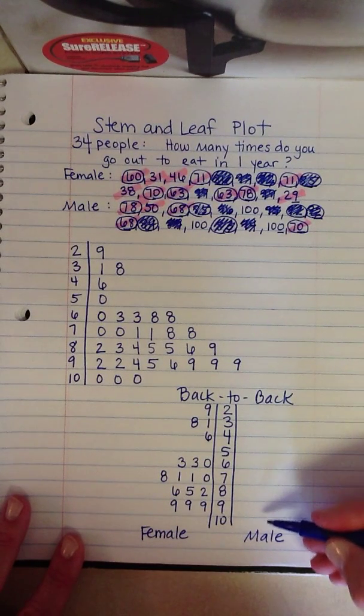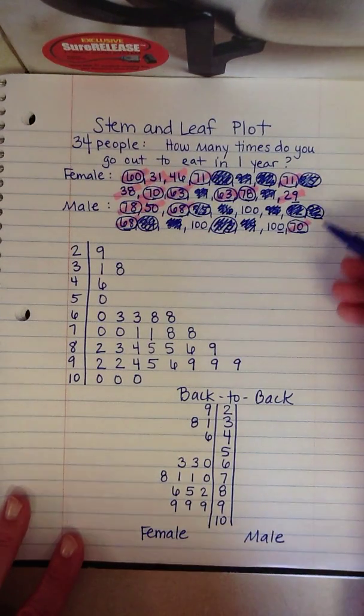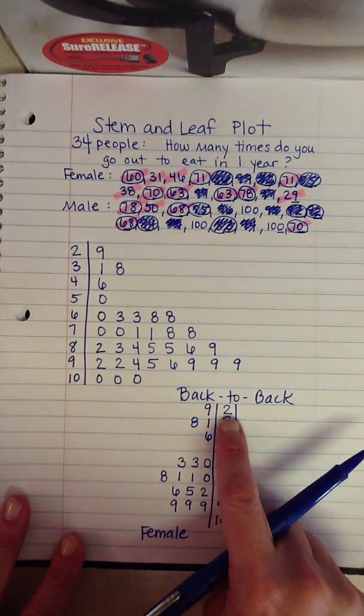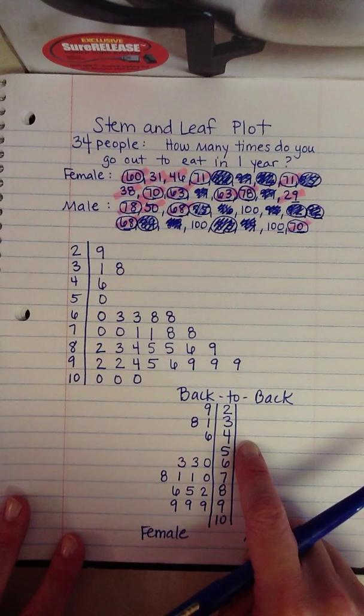And then I would fill in all the male data on the right side. In the male data, the smallest number was 50, so the stems 2, 3, and 4 will have no leaves.